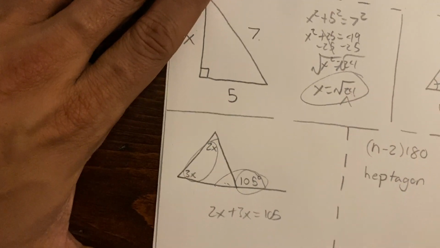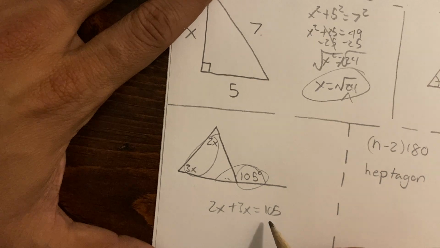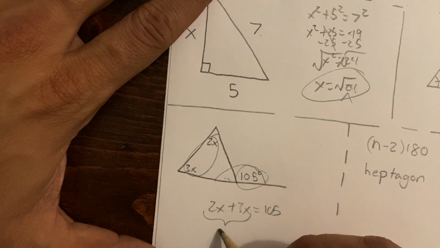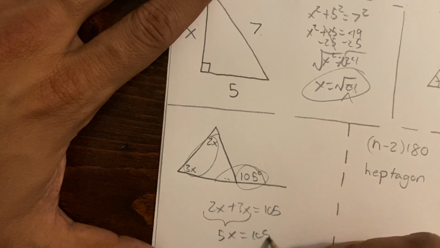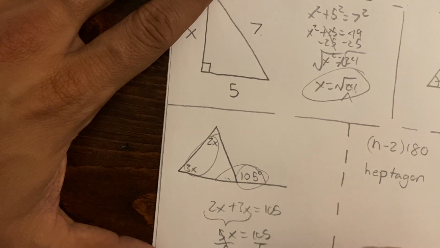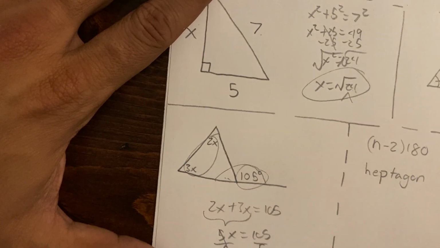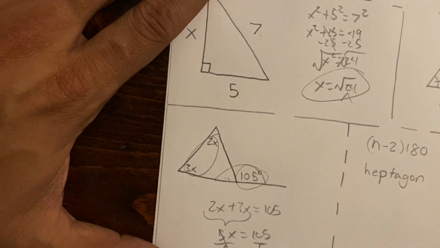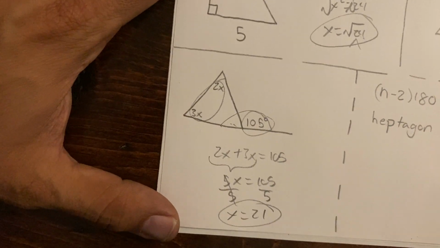So that means, let me scroll a little bit. So that means that if you combine these, you're gonna get 5x equals 105. Divided by 5, divided by 5, x equals 21. Scroll a little bit more, there it is.